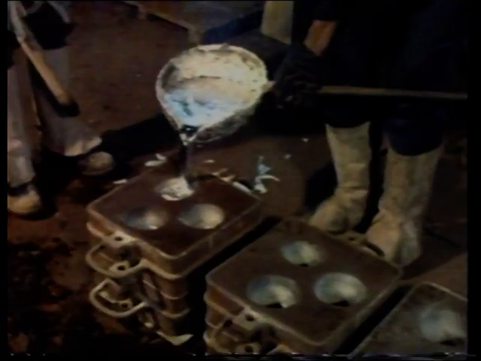There are 3 holes in the top of each mould. The metal is poured into only one of them. The other 2 are there to let the air out and to ensure that the metal completely fills the cavity inside.